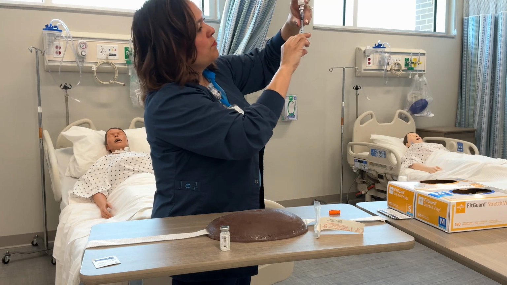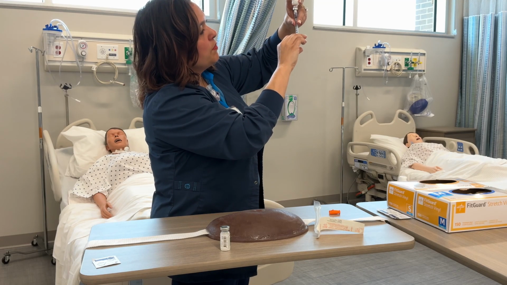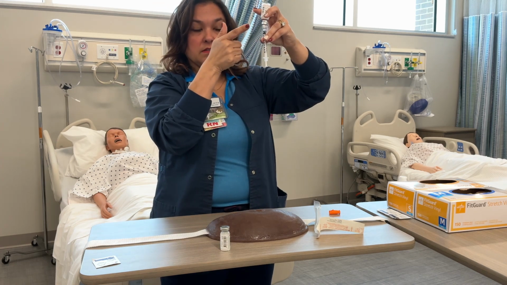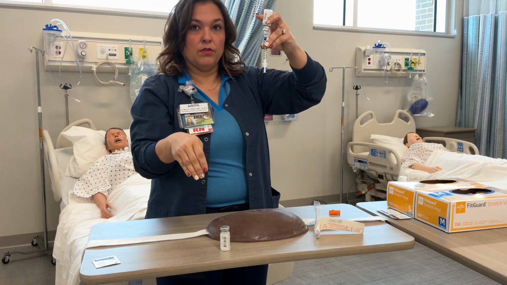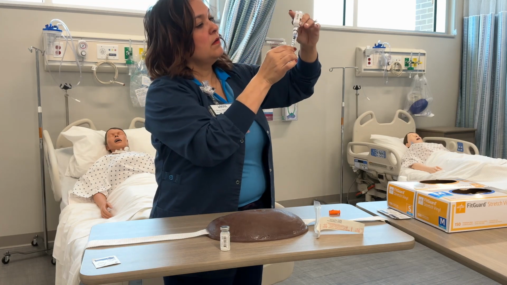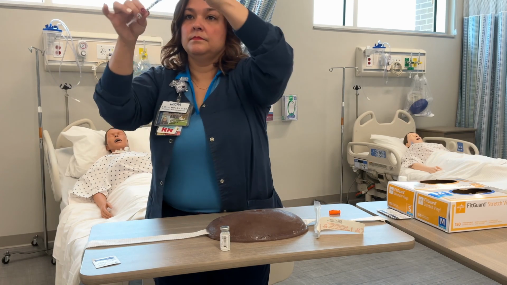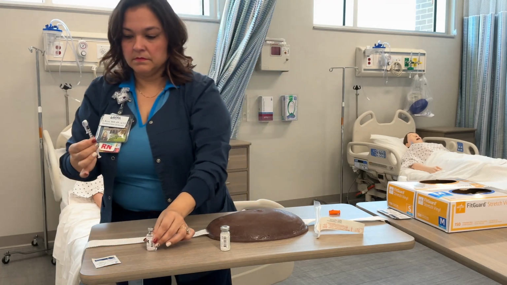I always go below, like more than 10, and I just push it up a little bit to the 10 marker. You can only do that with the regular insulin. You cannot do that with your cloudy. Okay, so I'm going to come over and verify this. She has 10 units, absolutely. Now she's going to withdraw it.